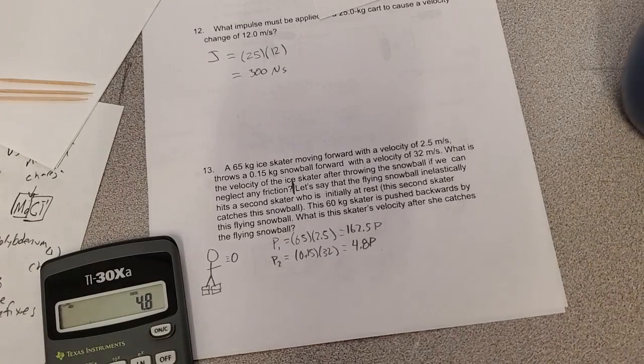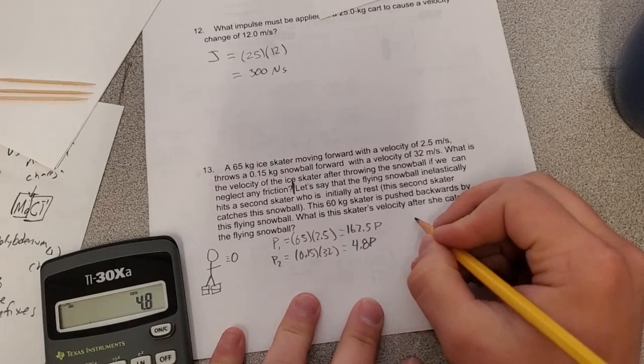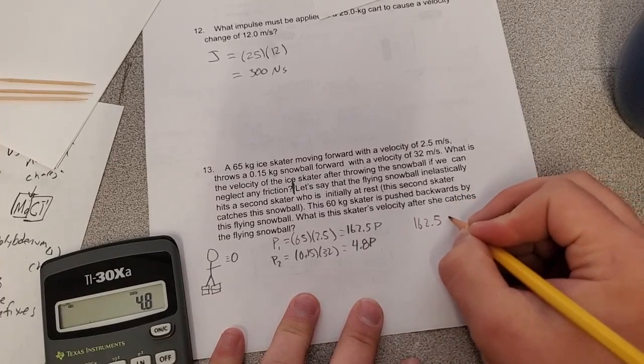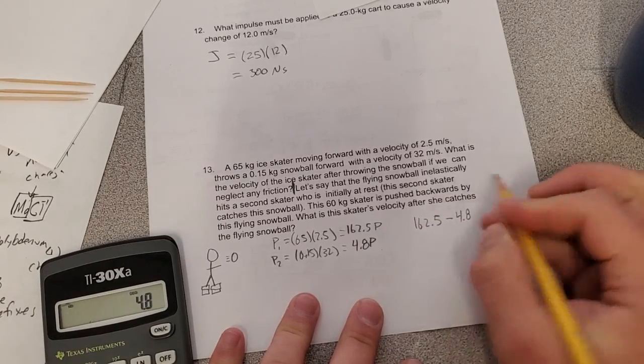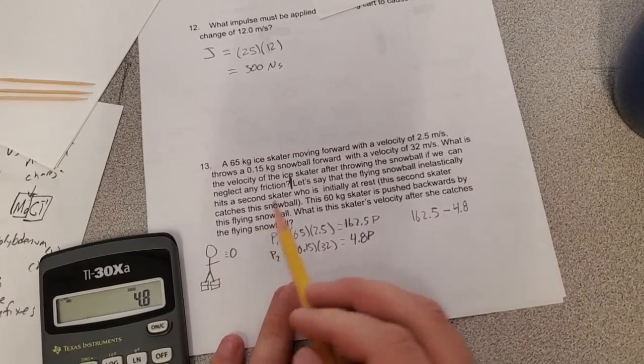So what is the velocity of the ice skater after throwing the snowball? We'll just do it like this. It's really just 162.5 minus 4.8, right? Because it's hitting essentially with 4.8 p.